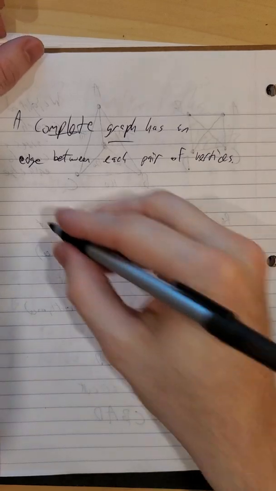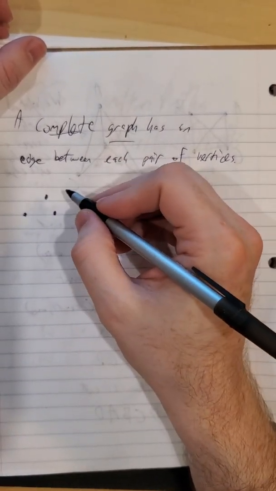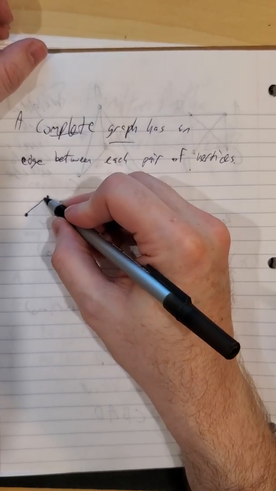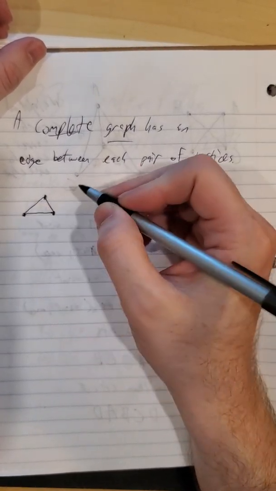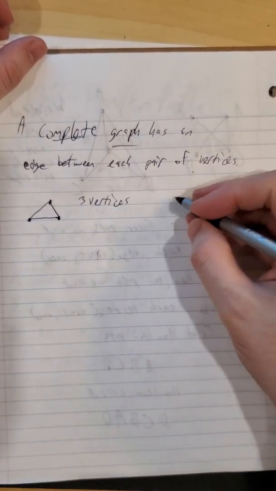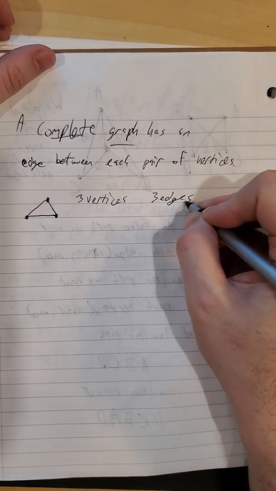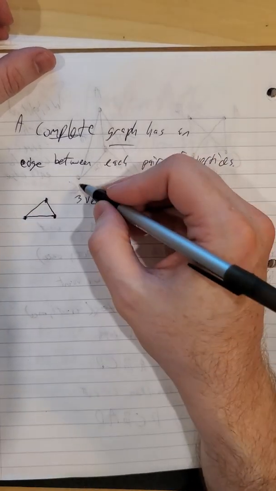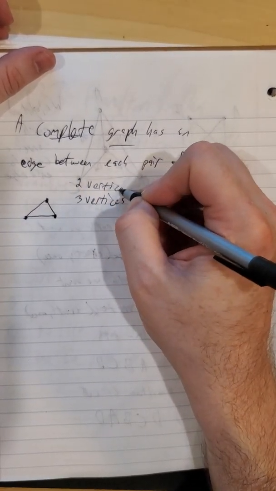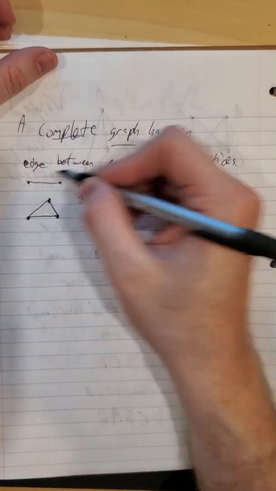So a complete graph has an edge between every pair of vertices. So we'll start with a little one of 3. 3 vertices, 3 edges. Two vertices would trivially just have one edge.